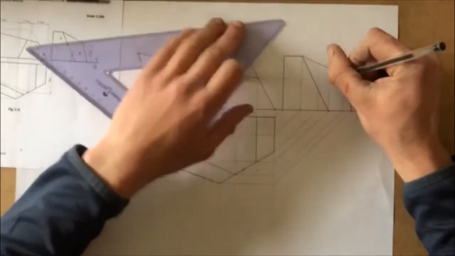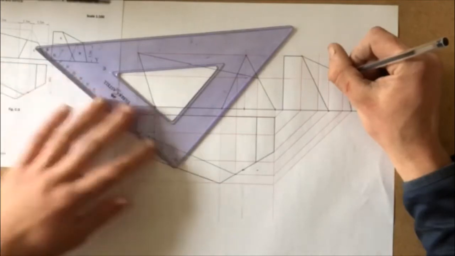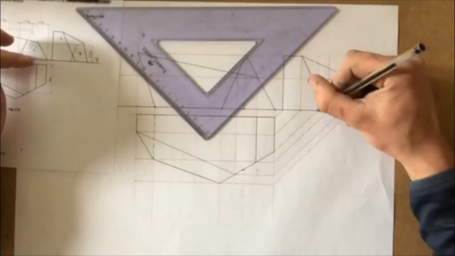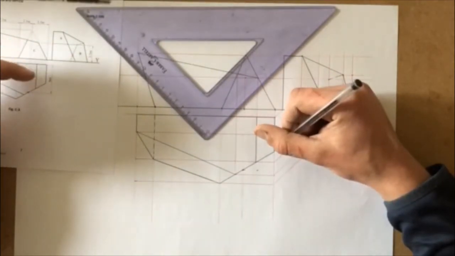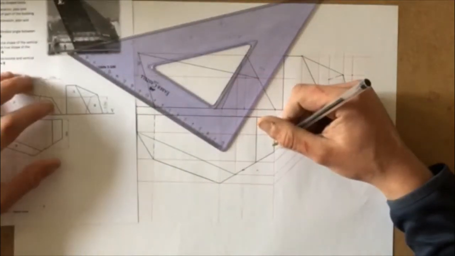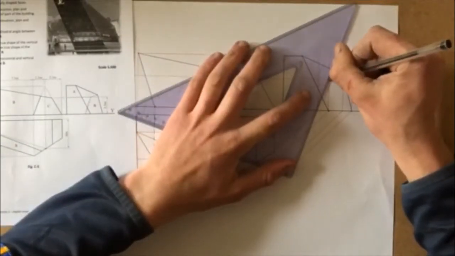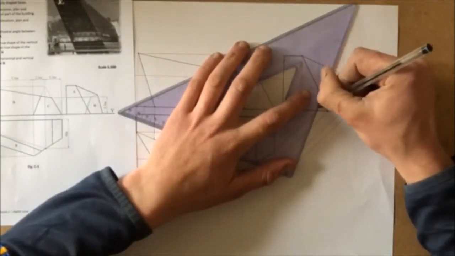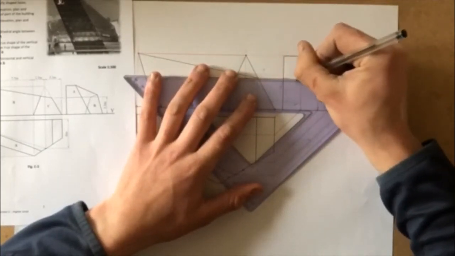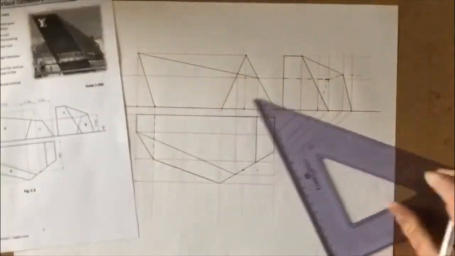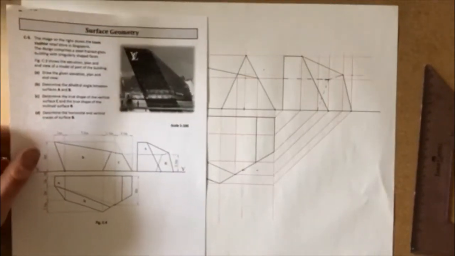And this then comes back down. So this point here is coming down to there, comes down here, it's this fella, come up there. Lovely. That's my elevation and plan set up anyway.